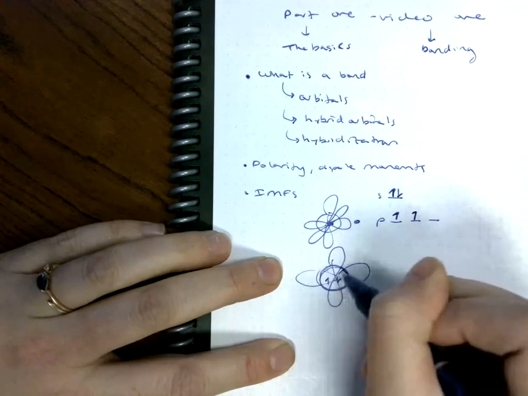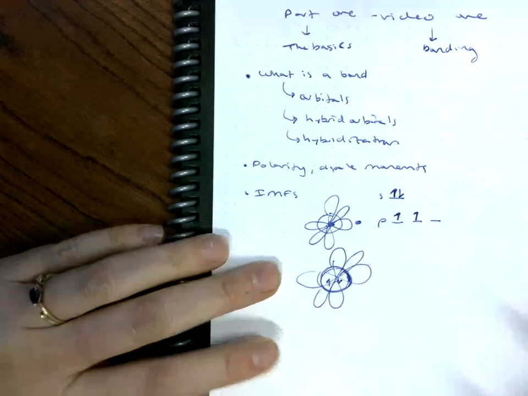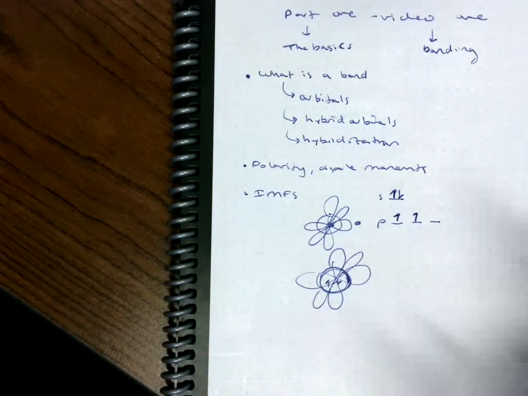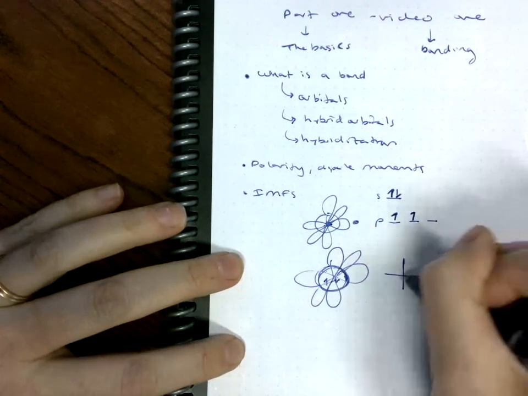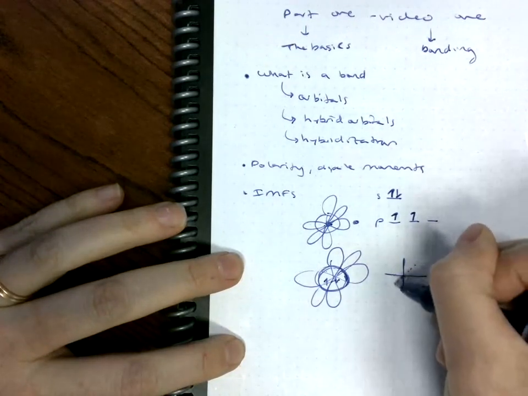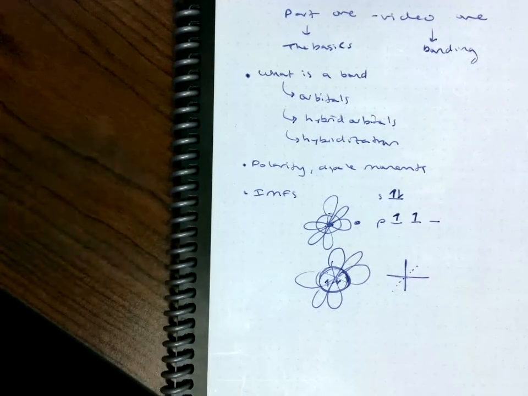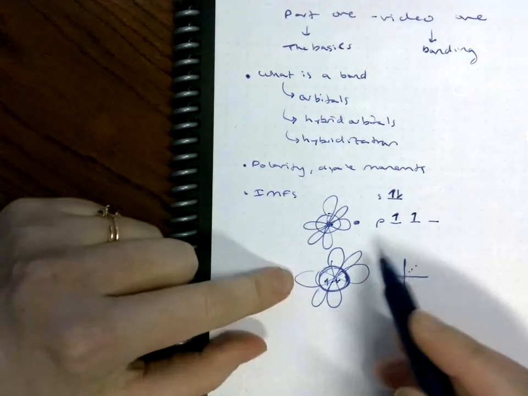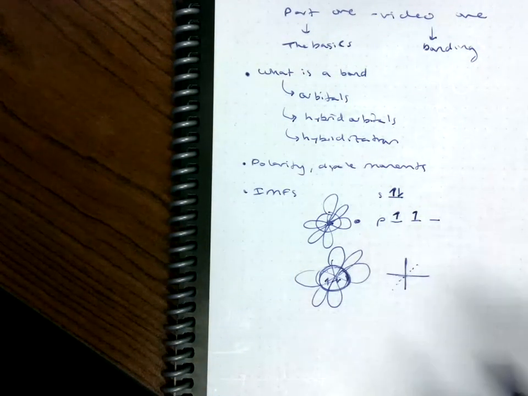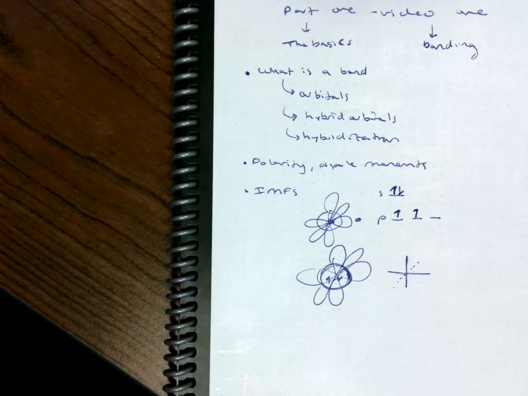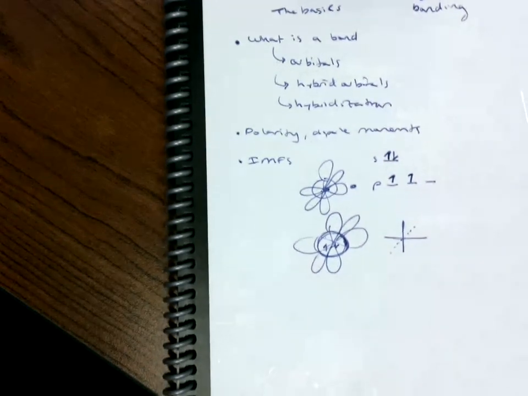Those are shaped in this almost hourglass type shape, with 1 in the x direction, 1 in the y direction, and 1 going into and out of the page on the z axis. These areas where electrons are likely to be exist around atoms.